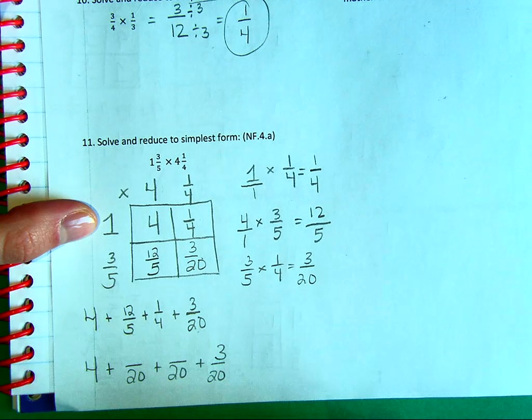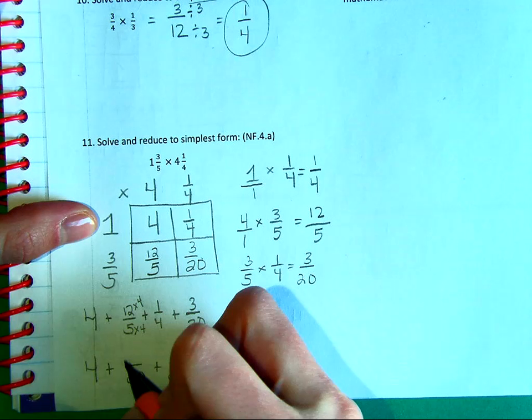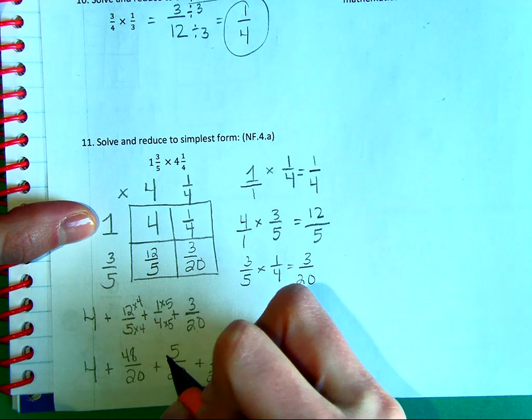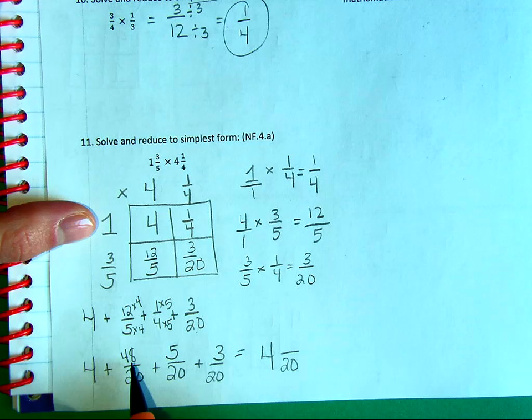Ask myself, what do I do to get from 5 to 20? And that is multiply by 4. What do I do to get from 4 to 20? Multiply by 5. Now I can add my numerators. 48 plus 5 is 53, plus 3 more is 56. So I have 56/20.